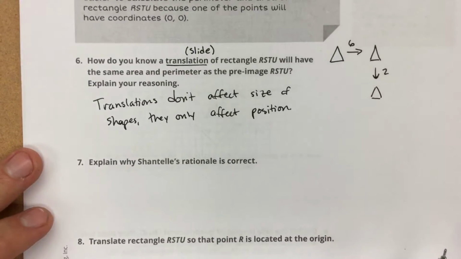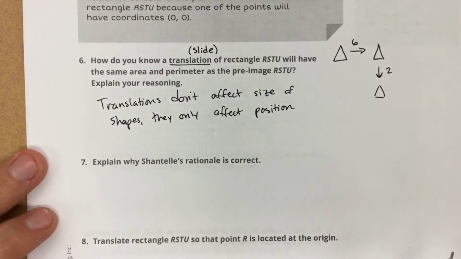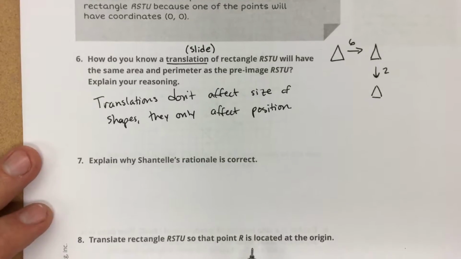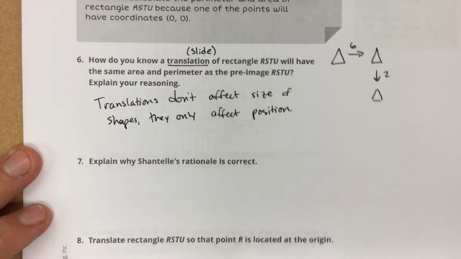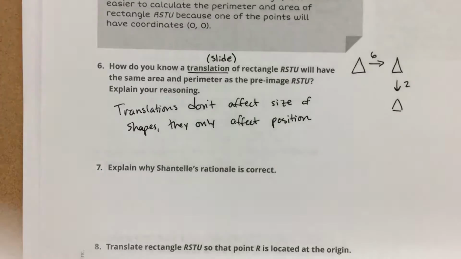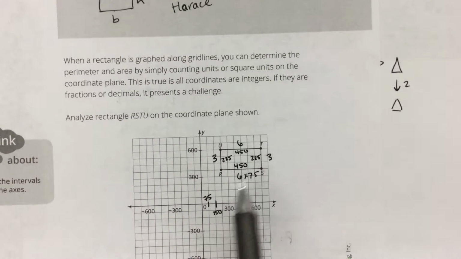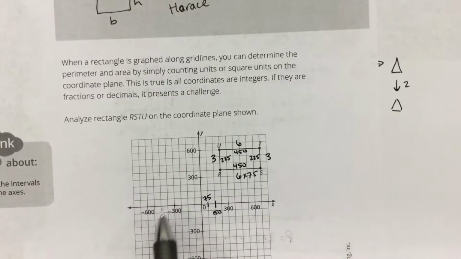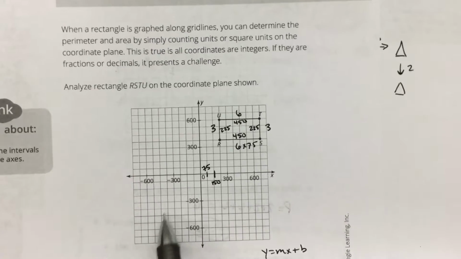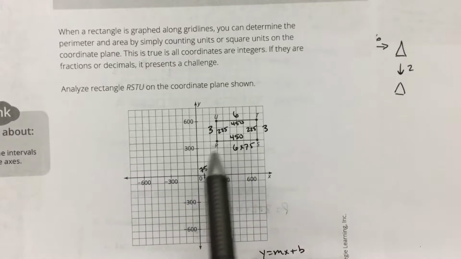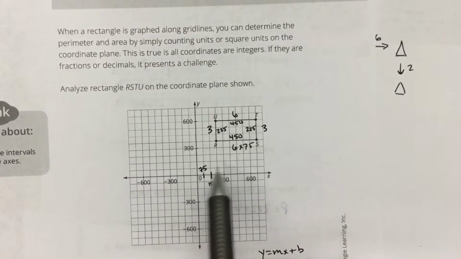So explain why Chantel's rationale is correct. So she said that it's easier if you have a point. So right here, she says it's easier if you have a point that's on 0, 0. So why is it correct? Okay, well, for this shape, all of our numbers are positive, which is nice. But if you have a shape, say, oh, whoops, this was the wrong one. Say our shape, okay, this one was nice because all of our numbers were positive that we were working with. If you can imagine this triangle being over here, or this rectangle being over here, we would have some negative numbers to work with. If it was in the third quadrant, they would be all negative. That'd be really gross. So moving a shape so that one of its points is on the origin and all of it is in quadrant 1 makes it nice because it'll have all positives.